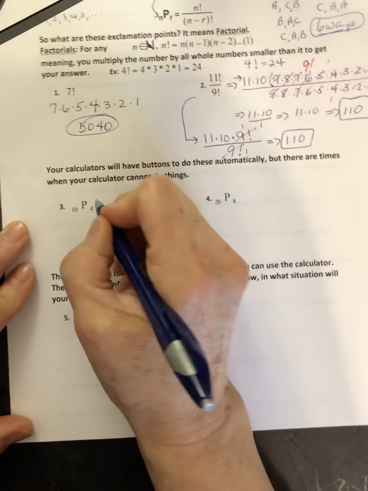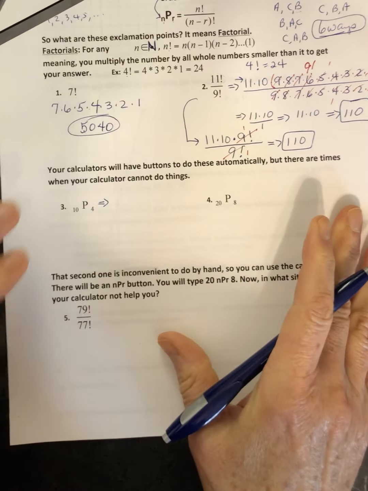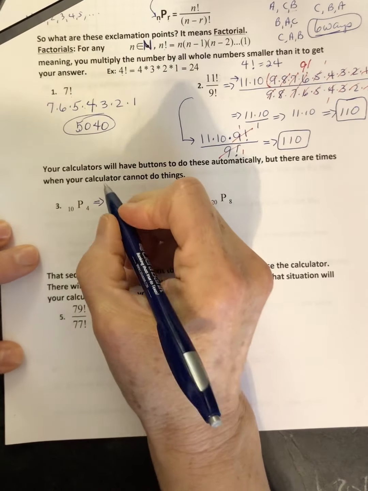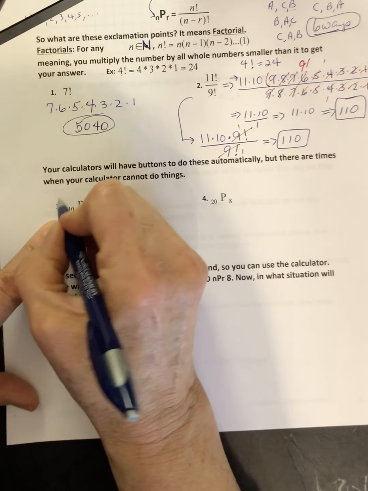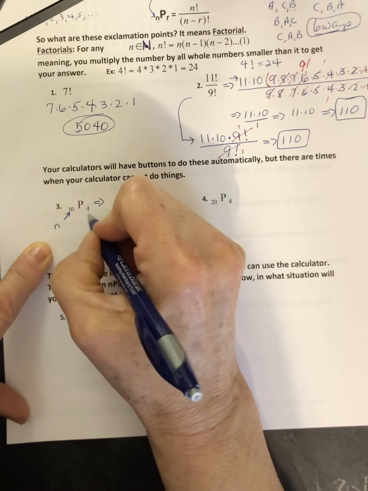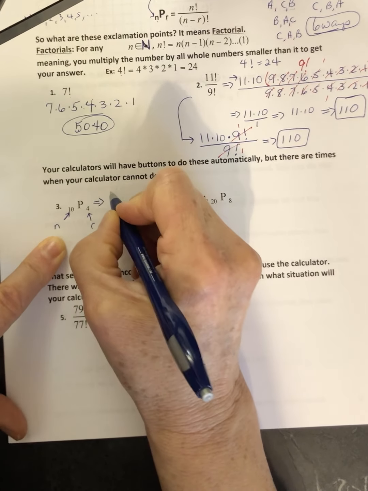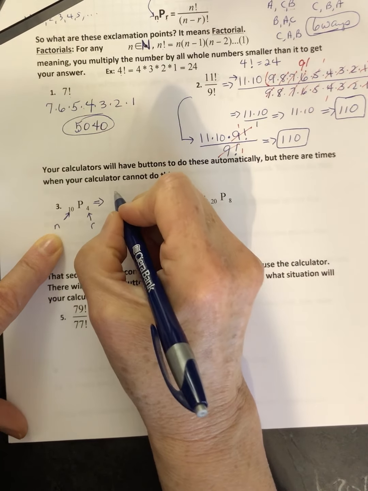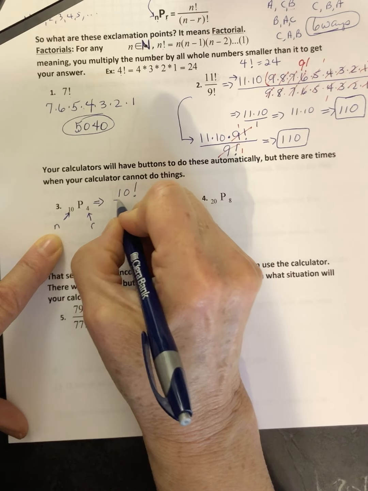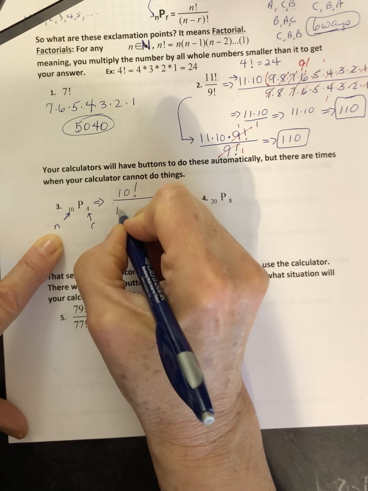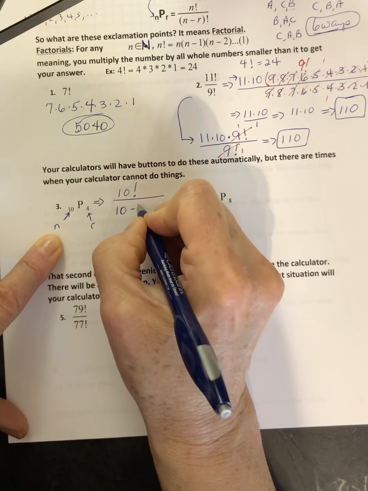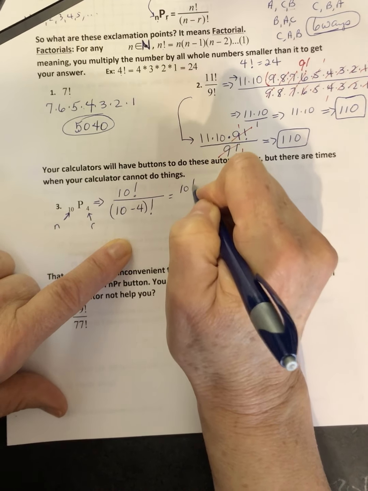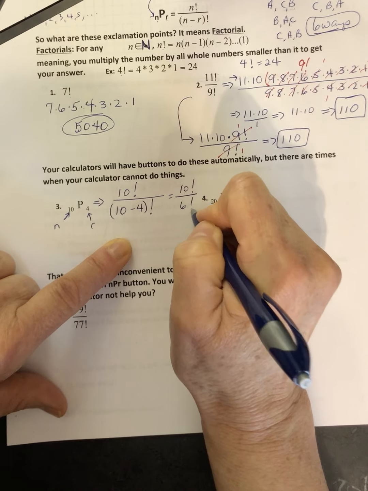The first thing I do want to do is show you how this goes in the formula because I think there's value to that. Okay, so N is my numerator. This is N. This is R. So I have 10 items taken 4 at a time. So I've got 10 factorial over 10 minus 4 factorial. Again, I'm going to do this by hand to show you that it is possible.